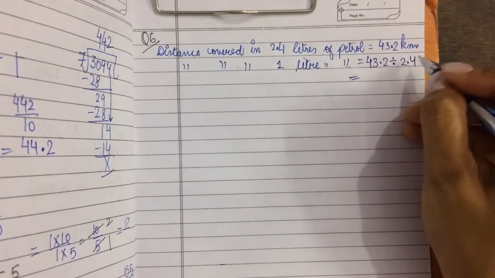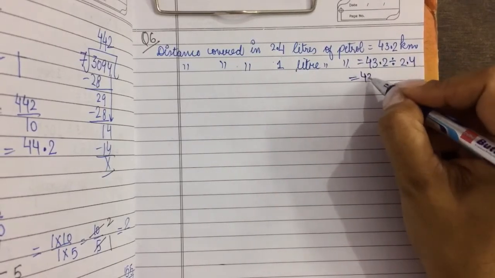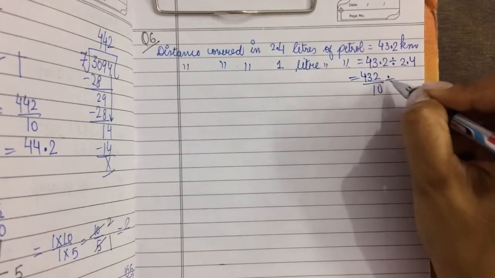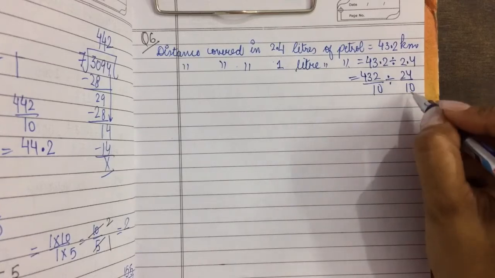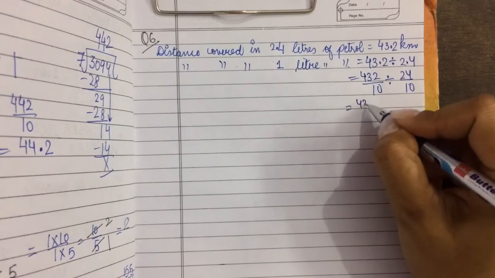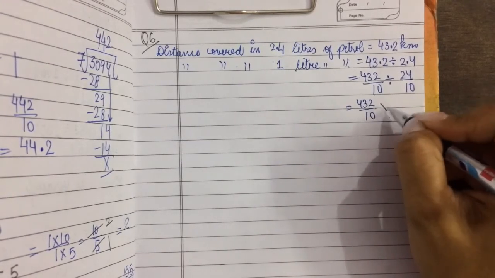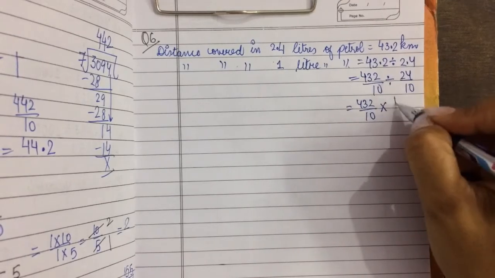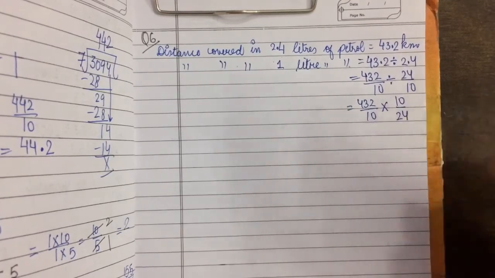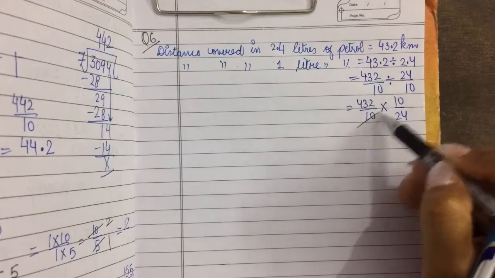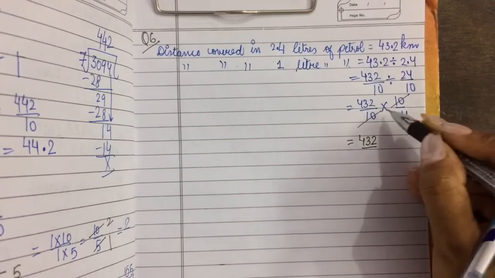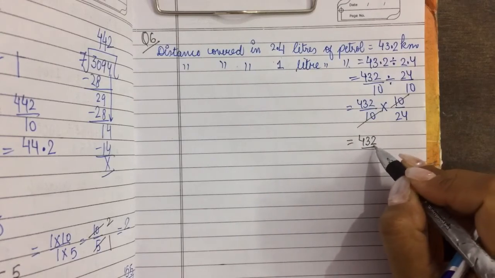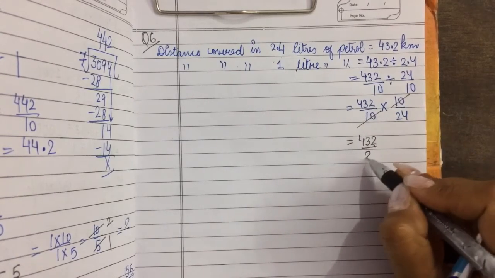Division of a decimal number by a decimal number. We will change these to fractions and then find the answer. This is 432 by 10. This is 24 by 10. The next step is to solve the division. Change division to multiply. Reciprocal of the second fraction and then simplify. This 10 gets cancelled with 10. 432 into 1 will be 432. In the denominator 1 into 24.